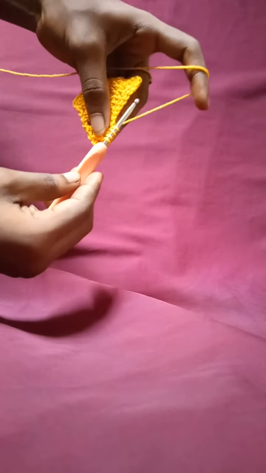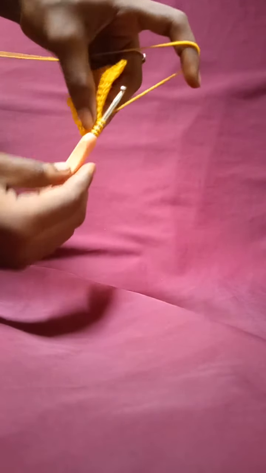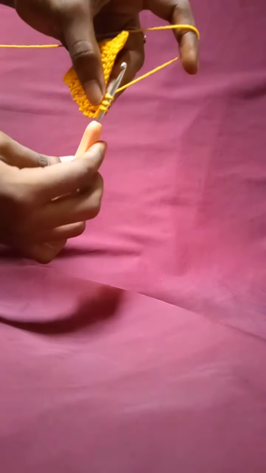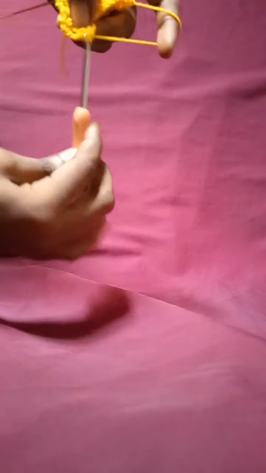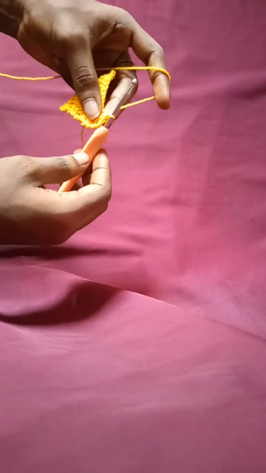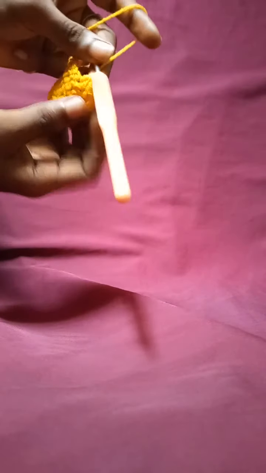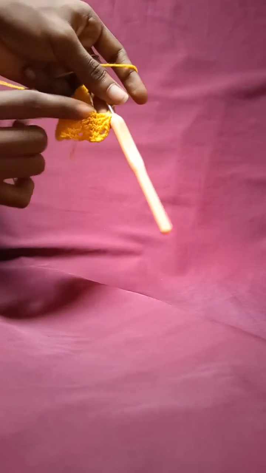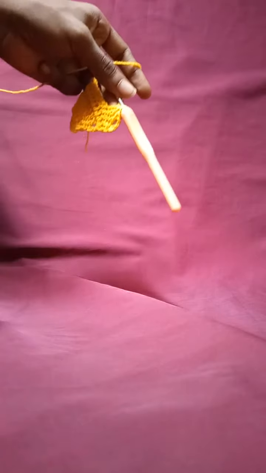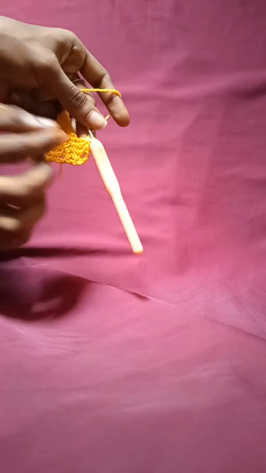I'll pull through. Now I have 4 loops on my hook. Then I'll yarn over and pull through 2, yarn over and pull through 3. So that is how to make it. So now I've reduced these 2 stitches into 1.